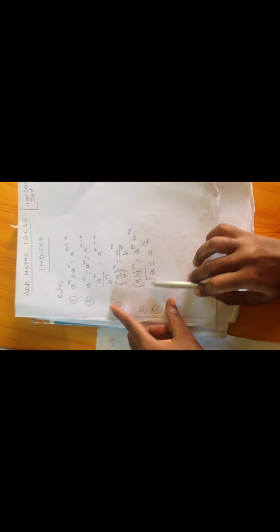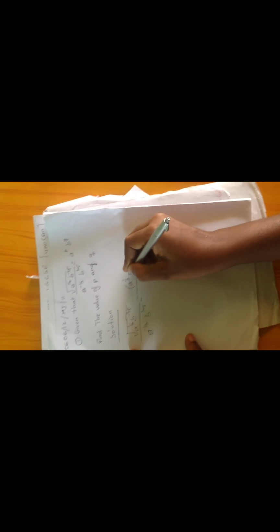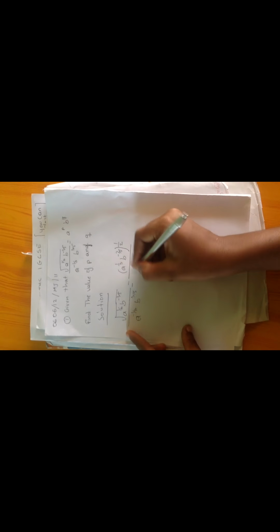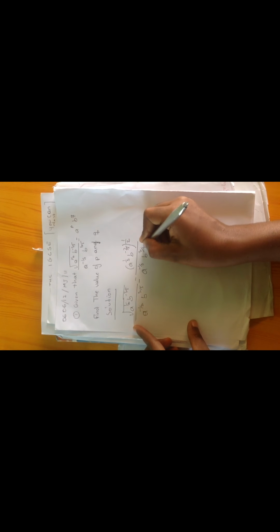You go to your formula. You have to back it up with your formula, whatever you do. The square root is a raised to the power of half, so everything under the square root will be written this way: (a^(1/3) b^(-2/5)) raised to the power of half, over a^(-1/3) b^(3/5). I'm just applying the rule.